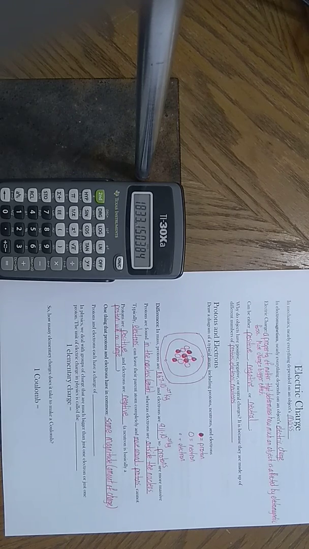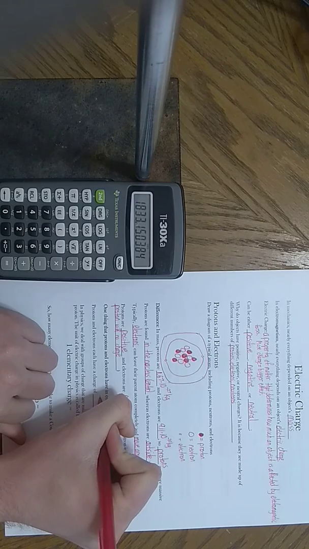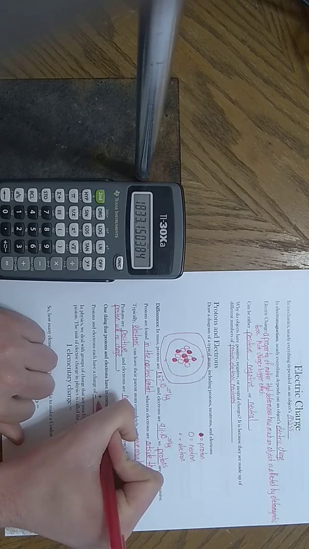Now, what this means, if we want to talk about charges, you did this a little bit last year. Last year, you talked about protons and electrons. You said that protons have a charge of +1 and electrons have a charge of -1. What you were really doing was giving the charges in units of what we call the elementary charge.